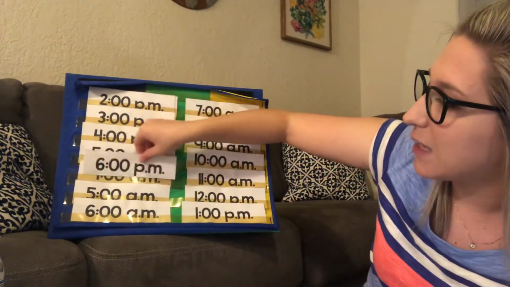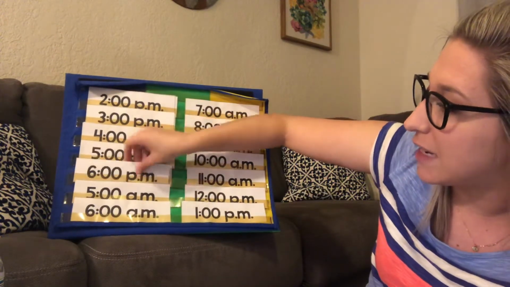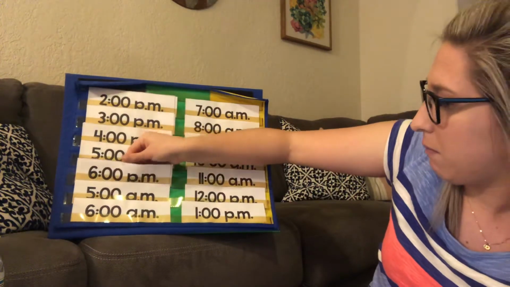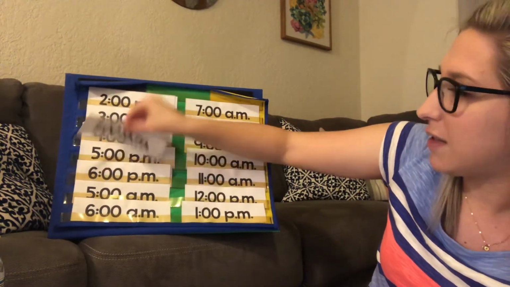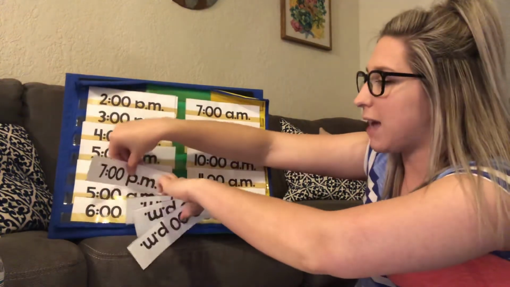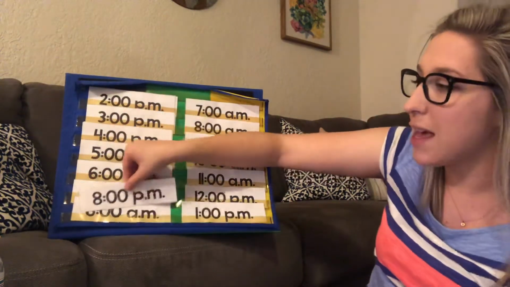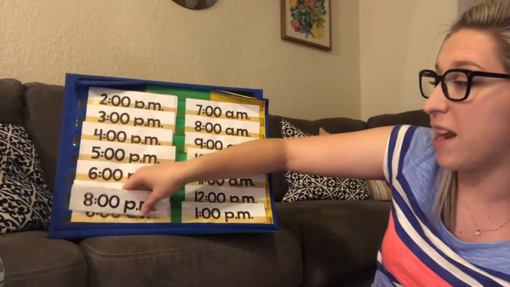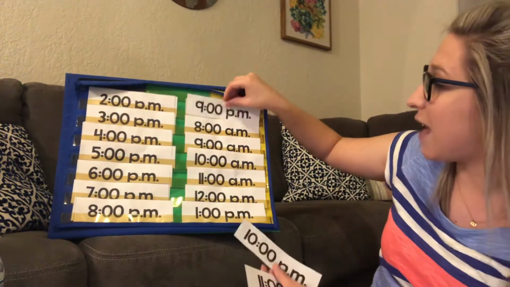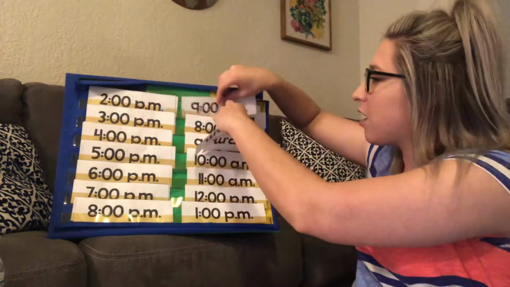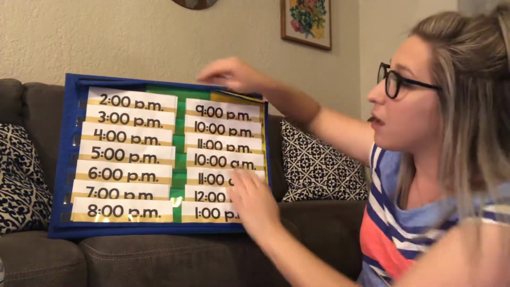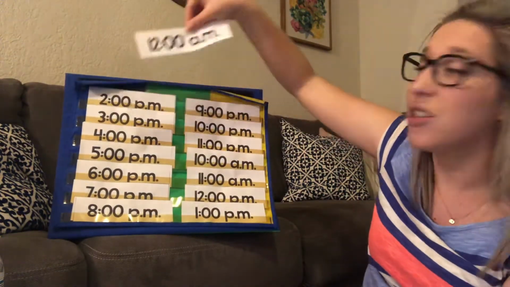Then we have 6 p.m., probably when you guys are eating dinner. 7 p.m. is maybe some TV time, some quiet time with mom and dad. 8 p.m. is probably when you guys are starting to get ready to go to bed. And then 9 p.m., 10, and 11, you are asleep. And then after 11 p.m., we will go back to this 12 a.m. time.